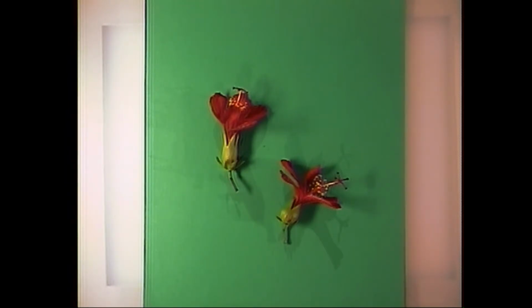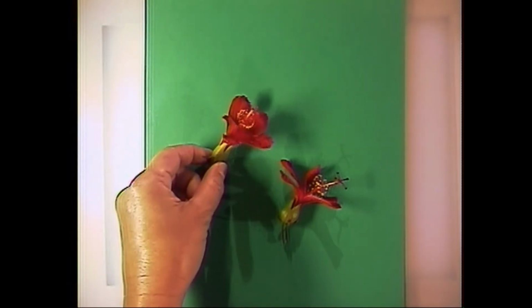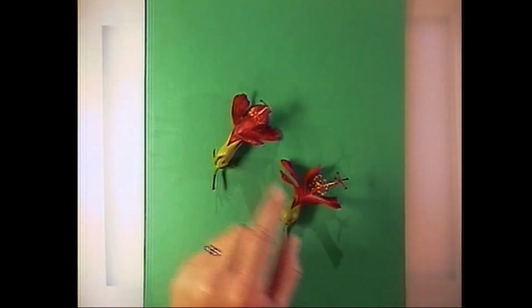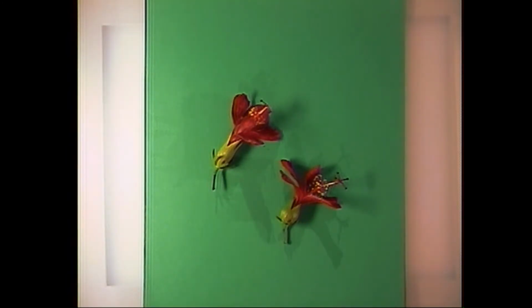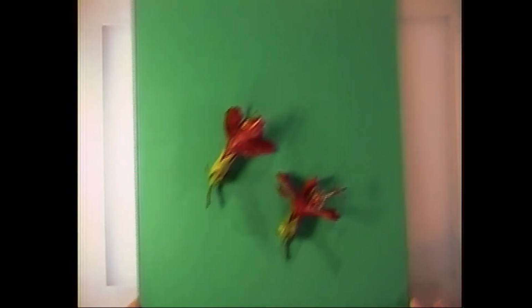So this is Hibiscus clayi, the native red hibiscus. You can see that generally the petals are kind of strap shaped, and you can see the structures here too.